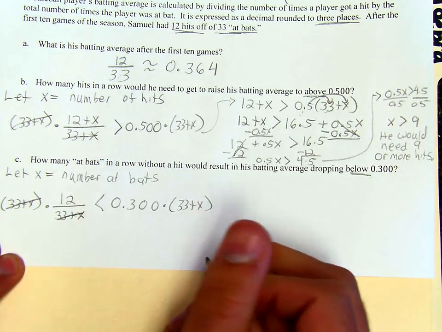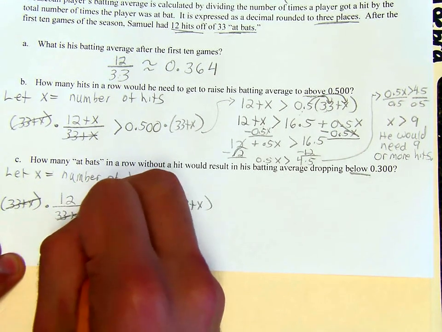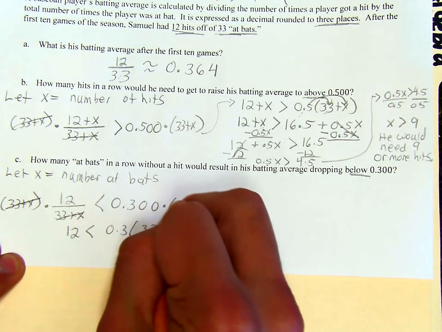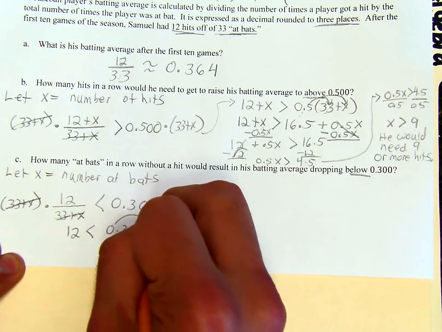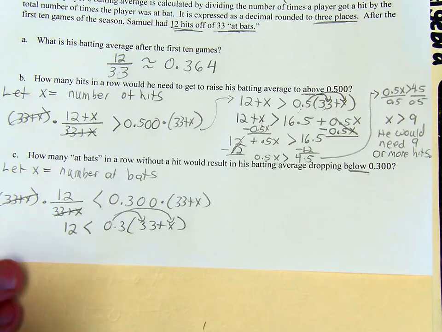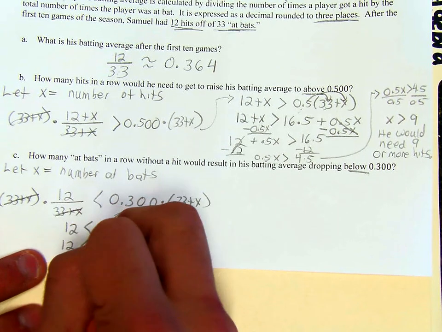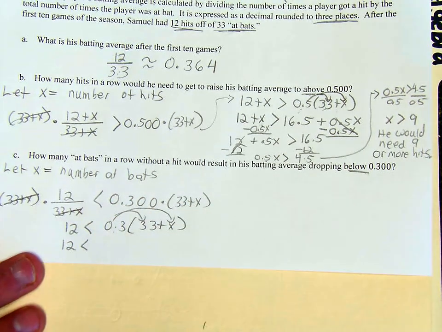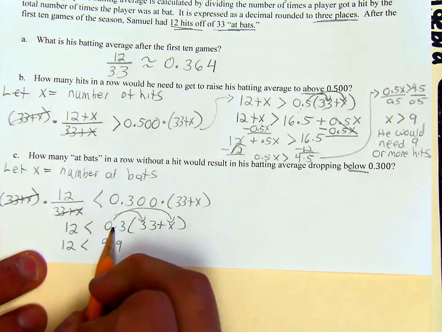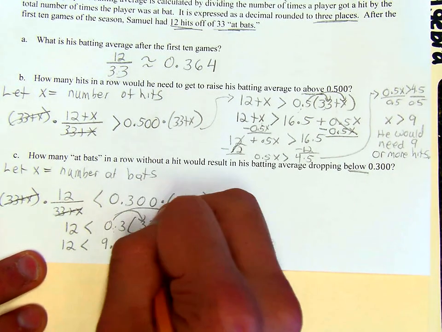We'll get 12 is less than 0.3 times 33 plus x. I'm going to distribute this 0.3 to each term. So I'm going to get 12 is less than 0.3 times 33 would be 9.9. 0.3 times x is going to be plus 0.3x.